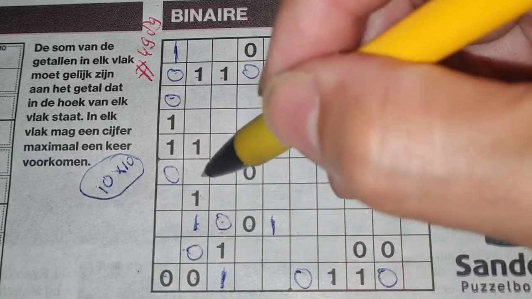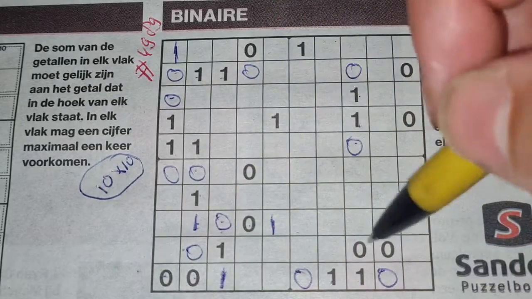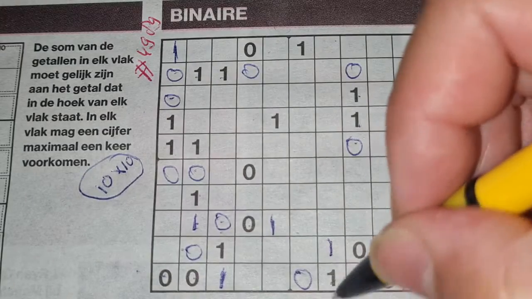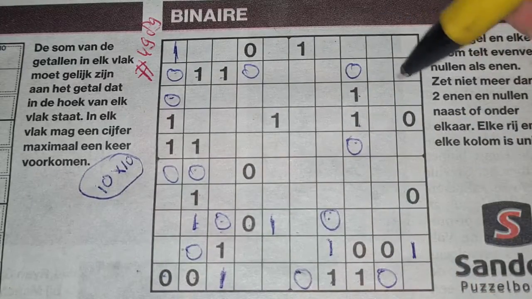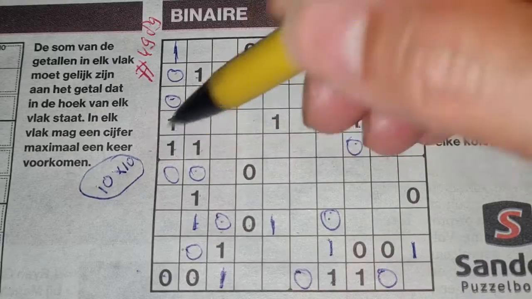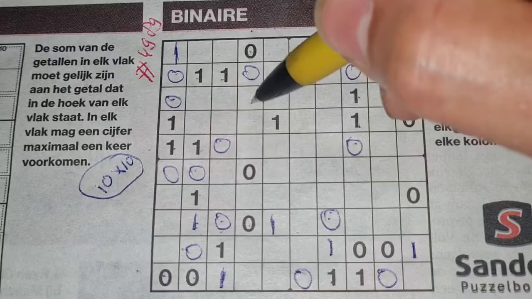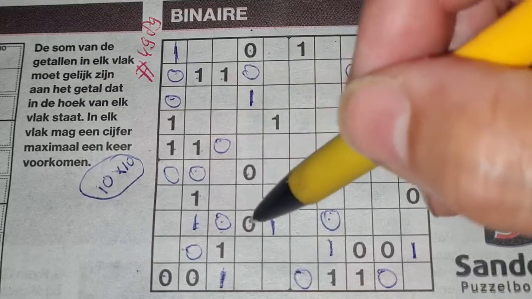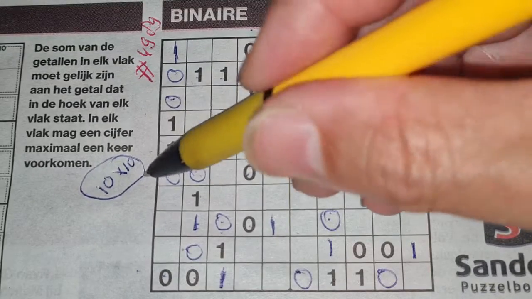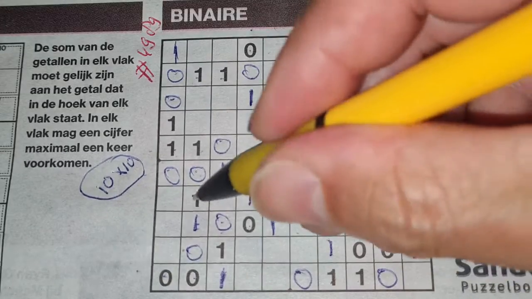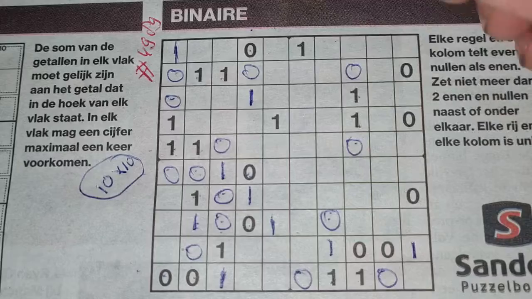Double 1, here no, there no. Double O, here 1, there 1. Double 1, here no, there no. Double O, here 1, there 1. Between 2 O's comes a 1. Between 2 1's comes an O.